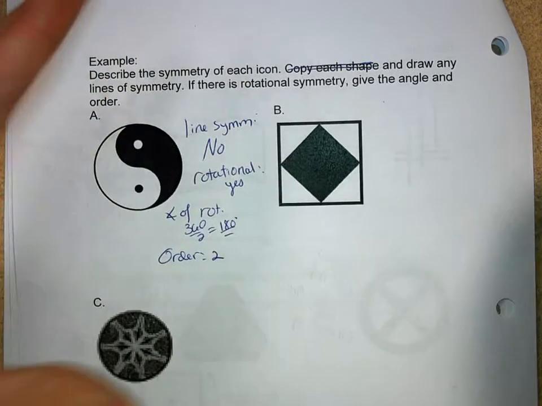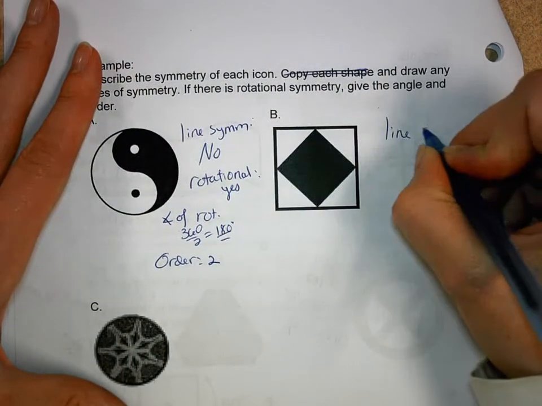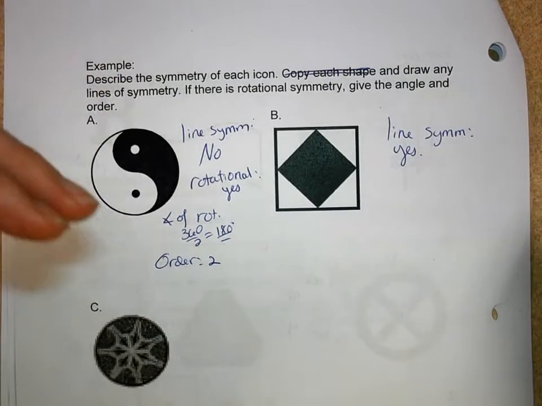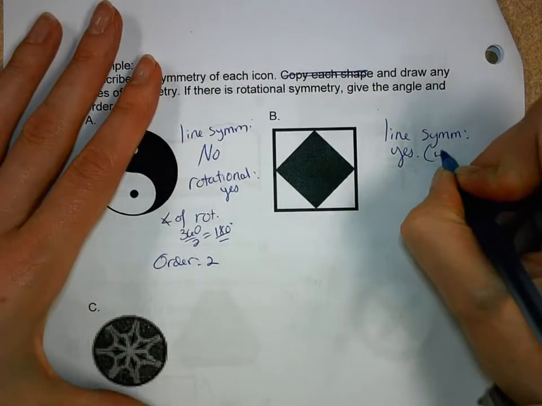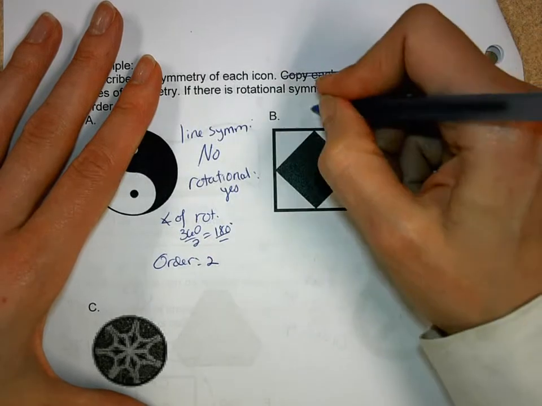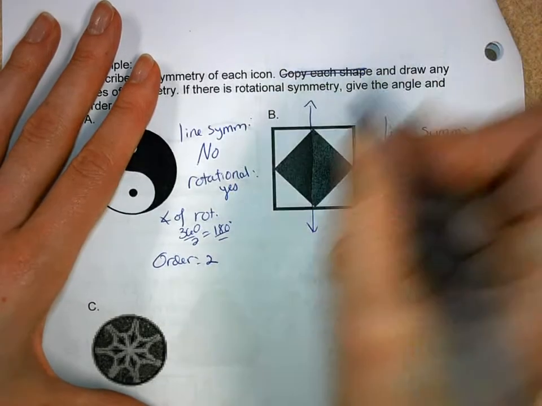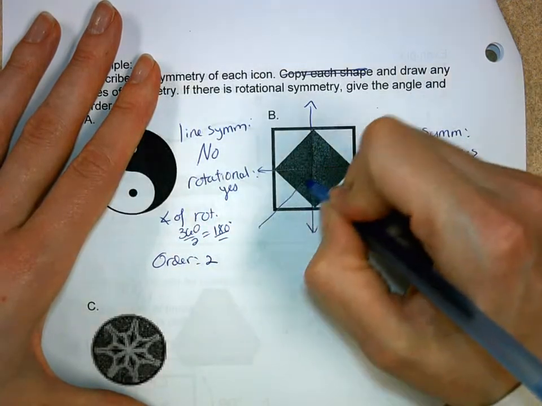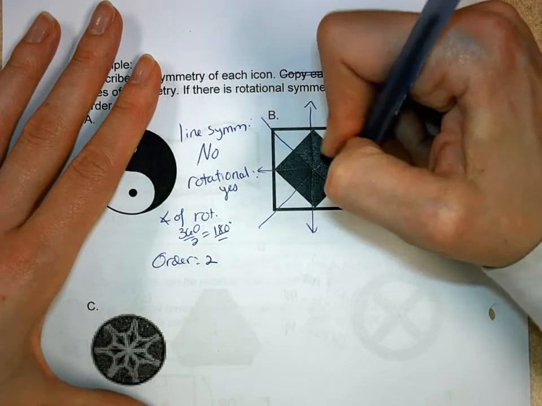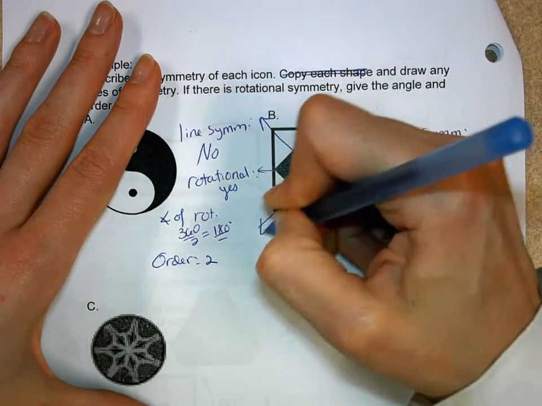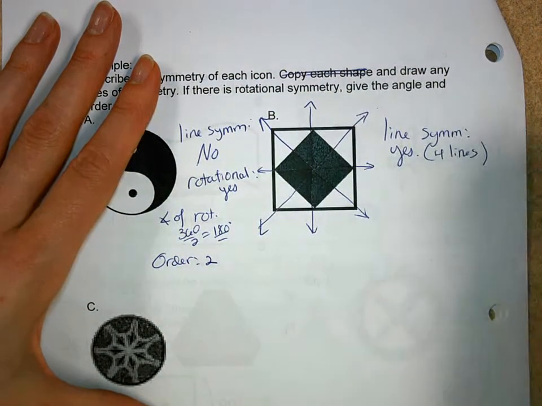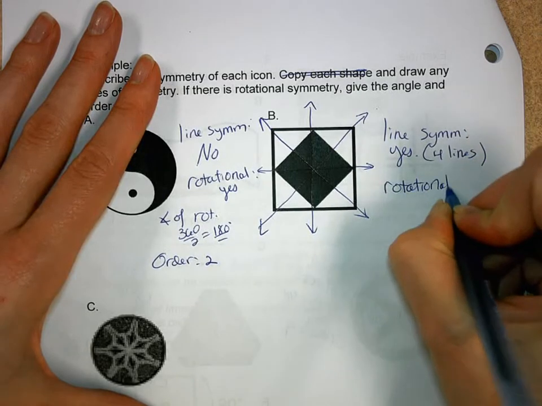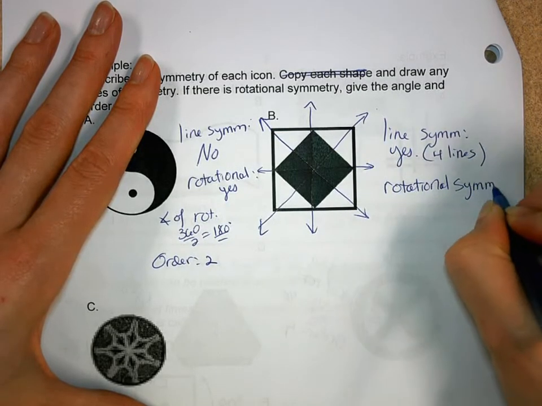Now looking at this one, does this have line symmetry? And the answer is yes. How many lines are there? There should be 4 lines. Where? Going straight up and down, and I'm going to do this very fast, then horizontal, and then the diagonals of the larger one. You should have 4 lines here, okay? Then we have rotational symmetry.